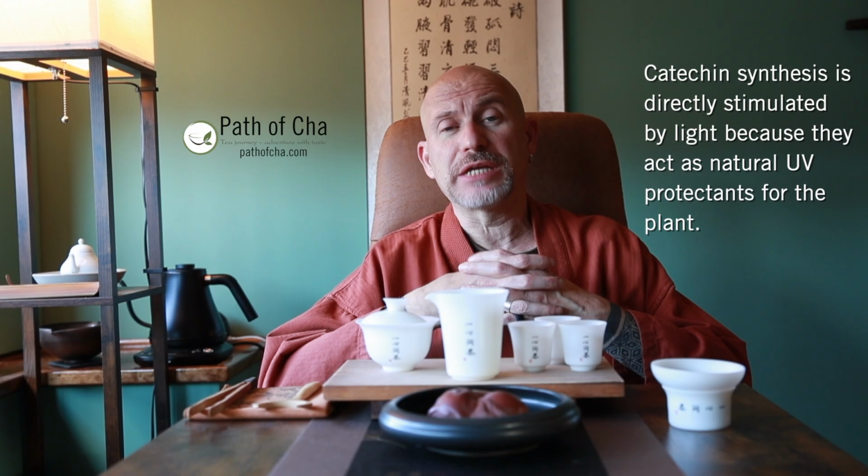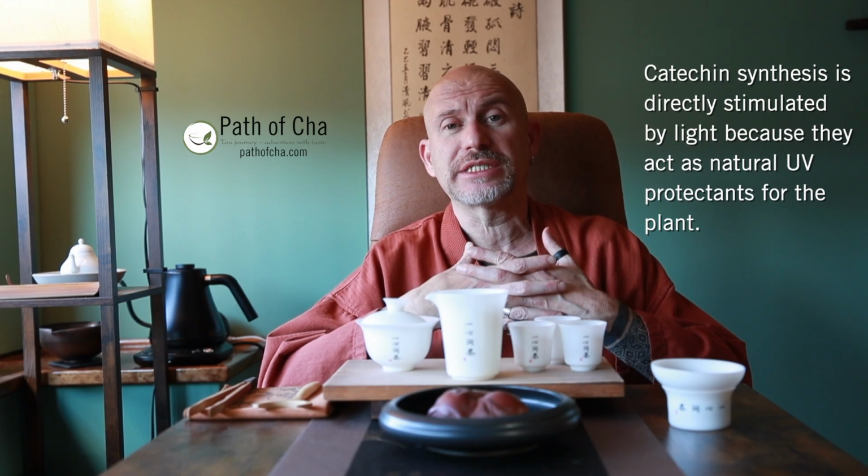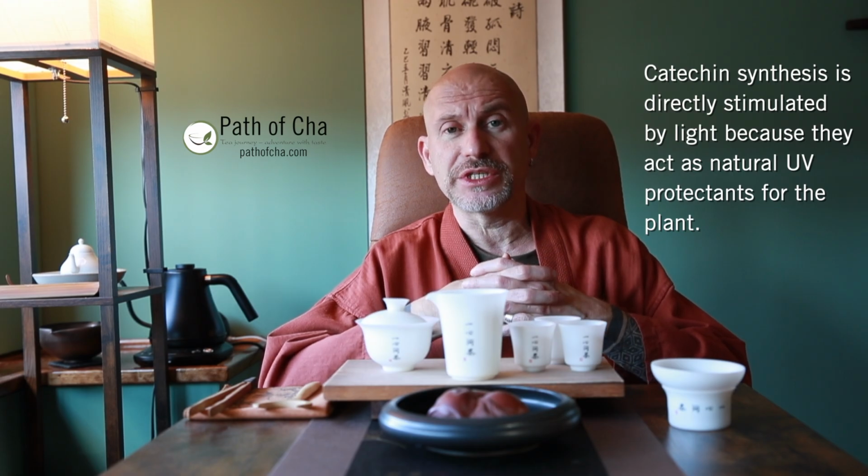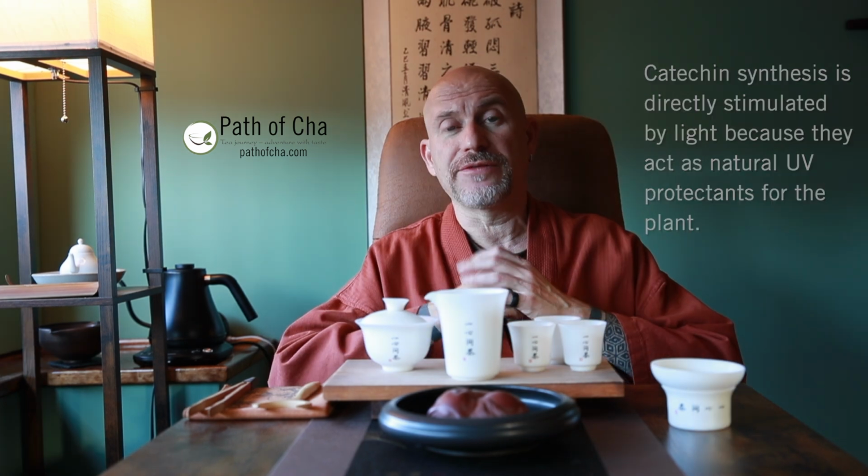And the third element is antioxidants, catechins. These are tannins in tea, and they work as a UV light protector, so to say, sunblock for the leaves. And catechins are very good for health.